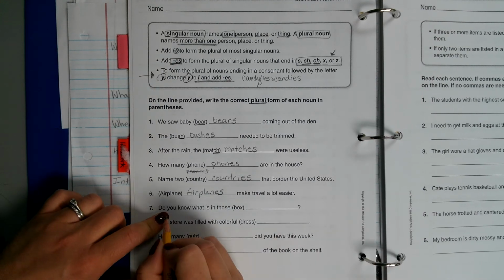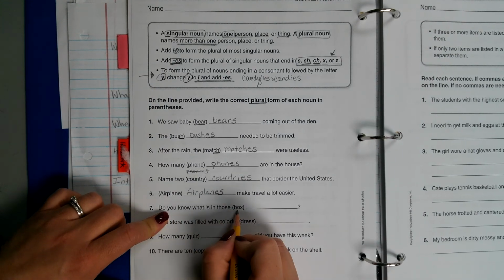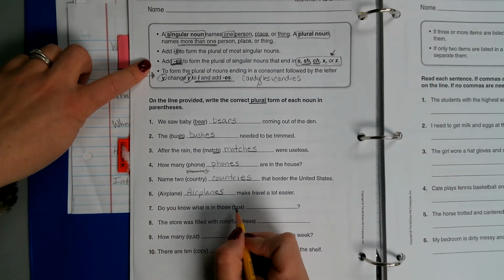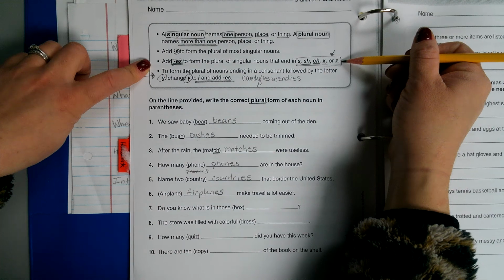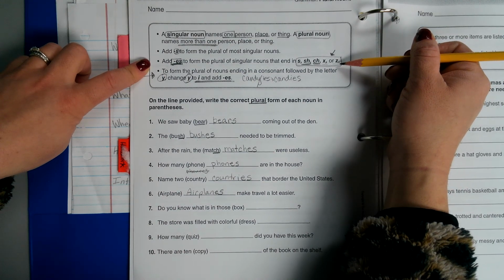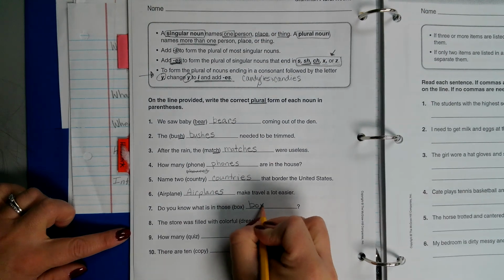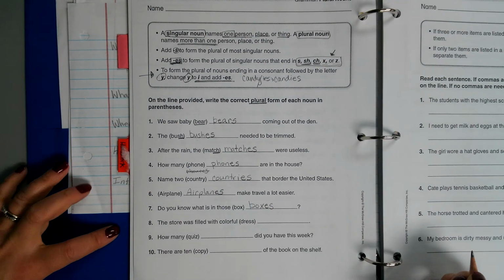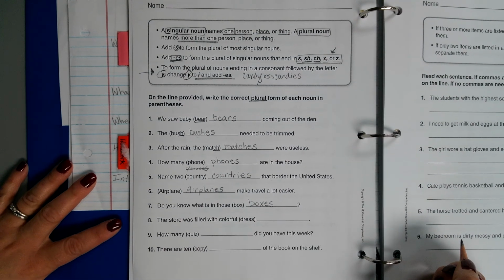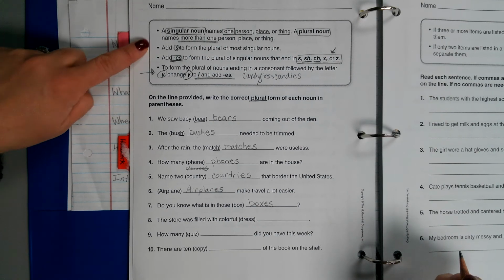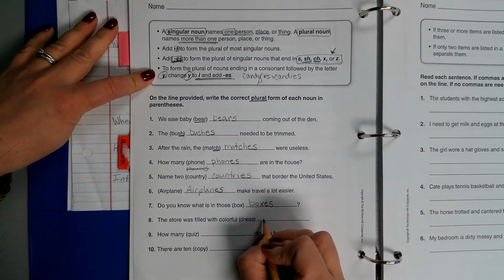Do you know what is in those boxes? Based on the information up here, how do we make the word boxes plural? The store was filled with colorful dresses. Already ends in an S, so based on the information up here, what do we change it to?